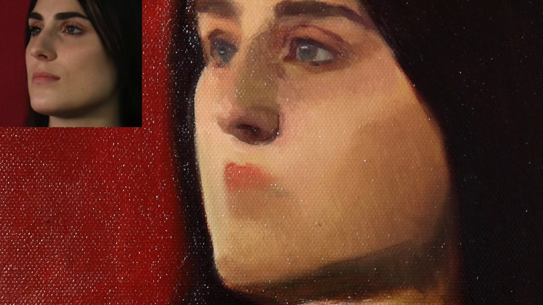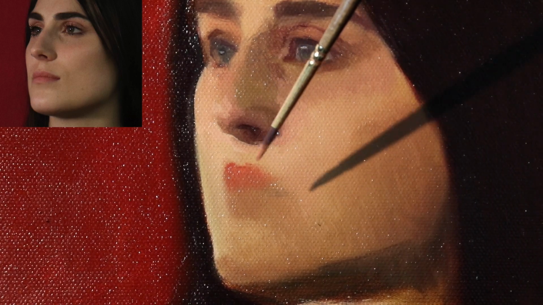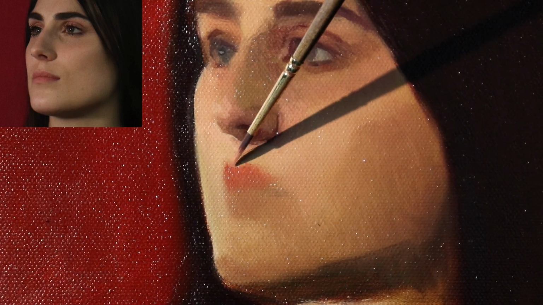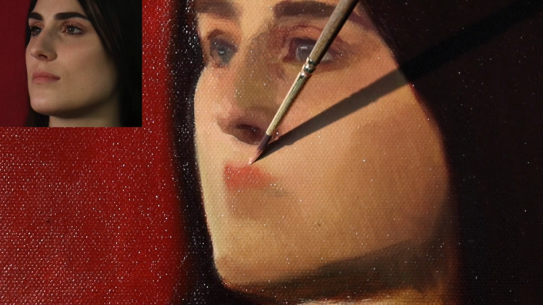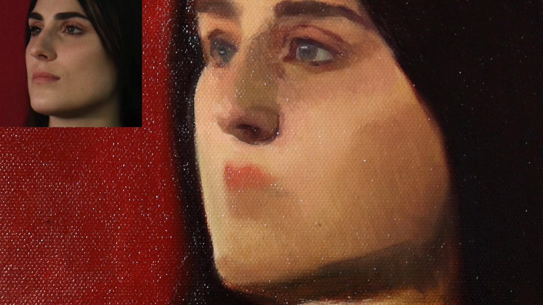And so one thing to look at with the models in particular is the shape or the distance for the philtrum. I actually think I just put it too close to the root of the nose. So I'm just pushing it down ever so slightly.